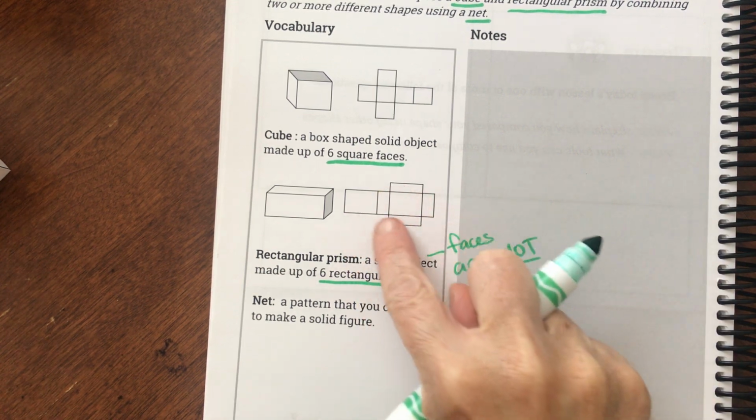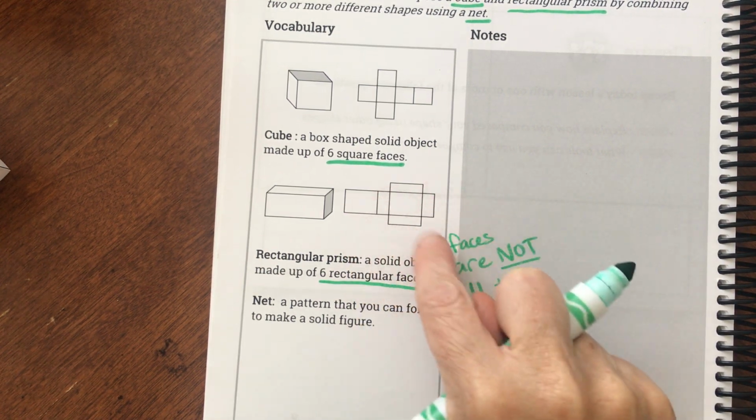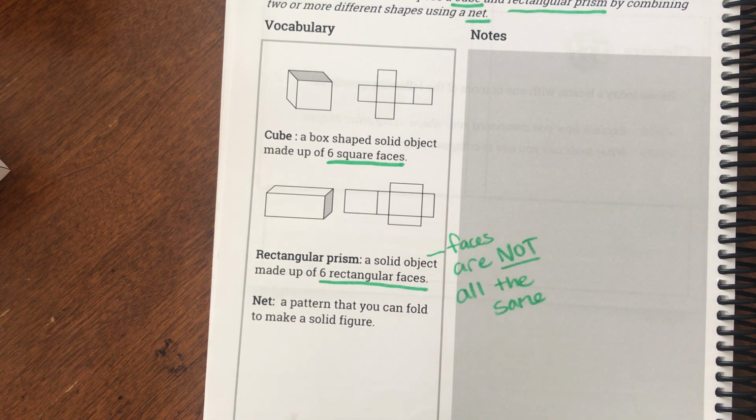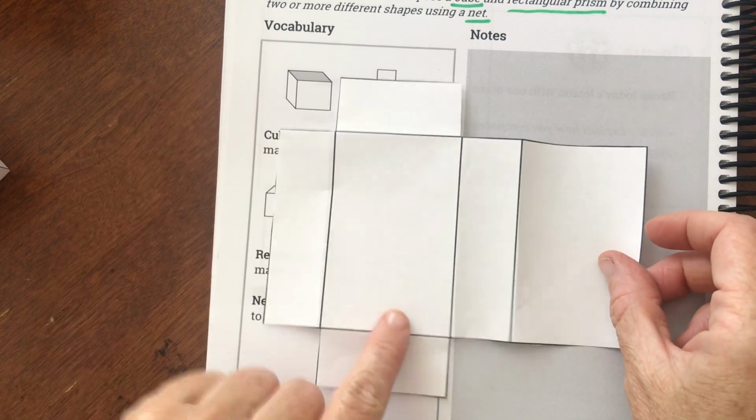So look at their net. Notice how they're different sizes. Because they're different sizes, when you make this net, it's not going to turn into something like a dice. It's going to look more like a box. And rectangular prisms can look very different.